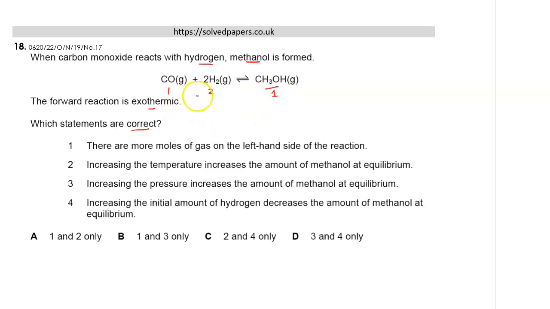So on the left-hand side we have 1 plus 2, which is 3, compared to 1 mole on the right-hand side. So there are more moles of gas on the left-hand side of the reaction. That is correct.